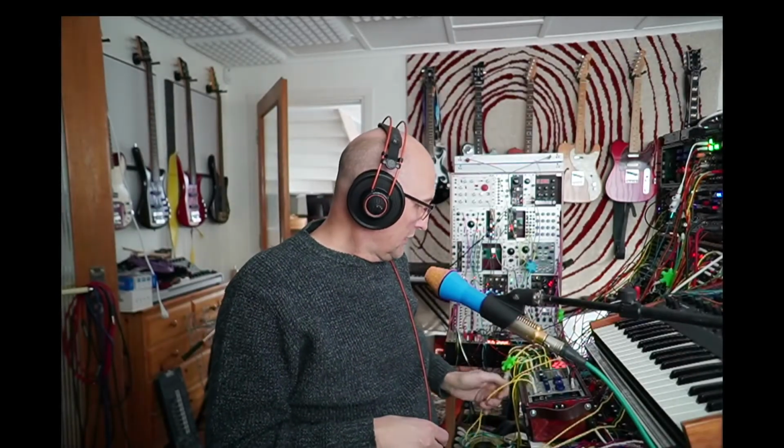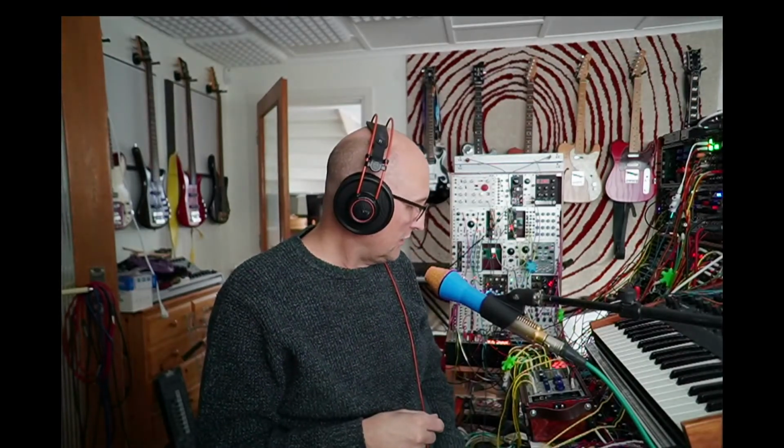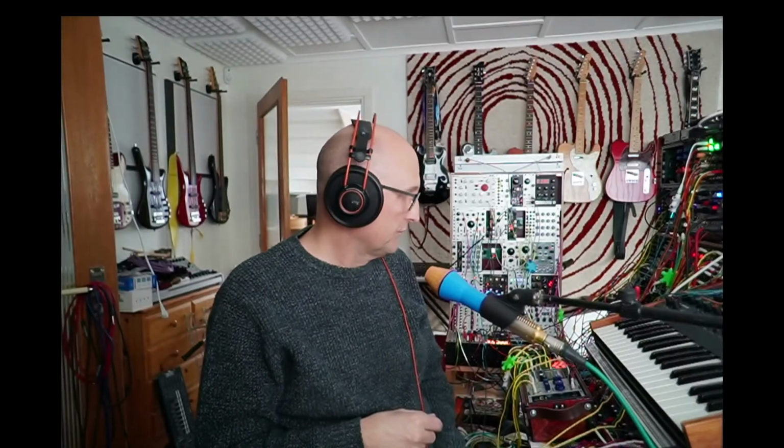and from the oscillator I'm going into a low pass filter to cut away the really high evil end of it. It's a resonant high pass filter, and that didn't quite do the trick. There was a little bit too much low end in there.